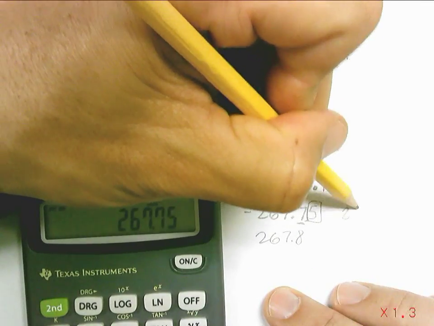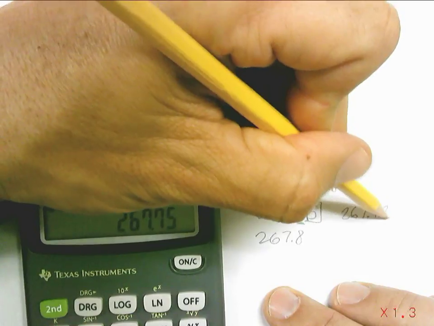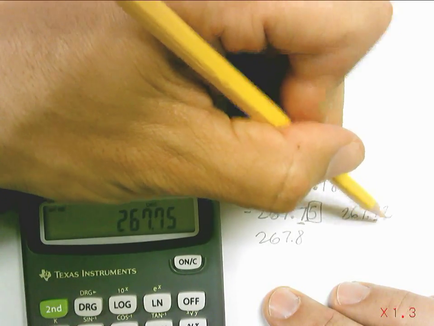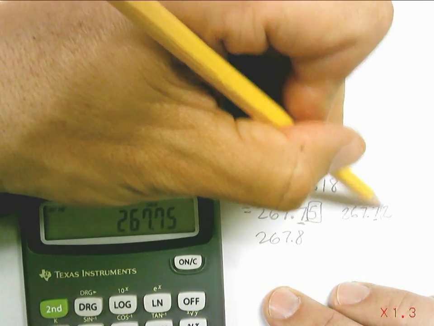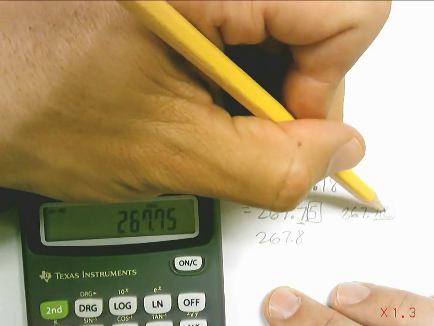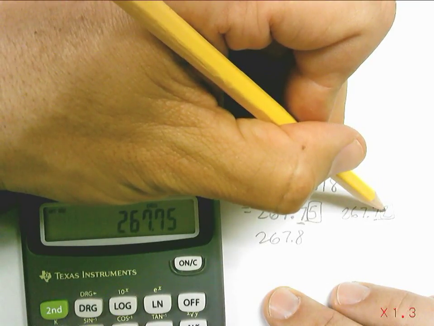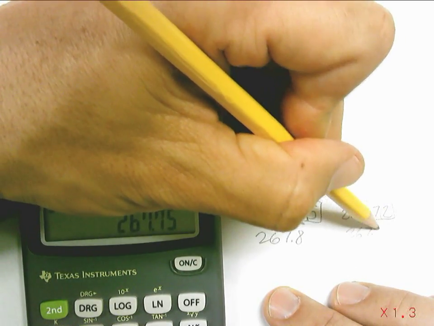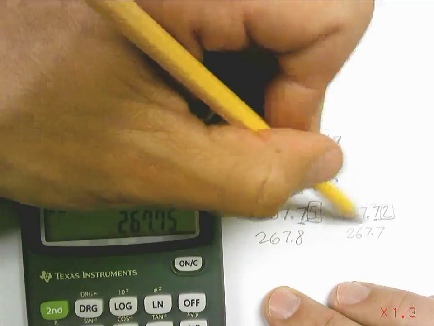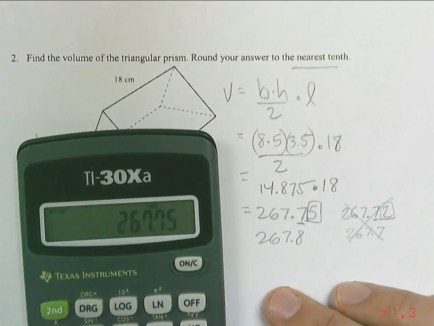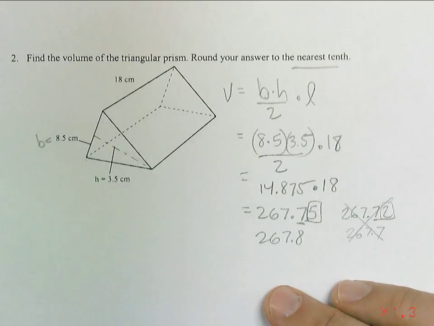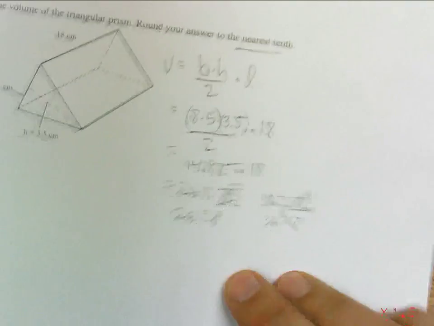If I had 267.72 and I round to the tenth, since this is 4 or less, this stays at 267.7. But that's not the case. I just thought I'd show you a comparison of rounding. Okay, so let's look at our third problem.